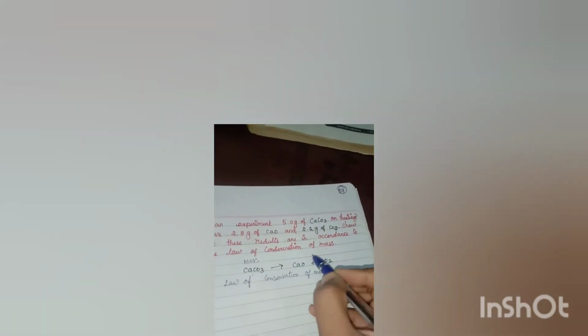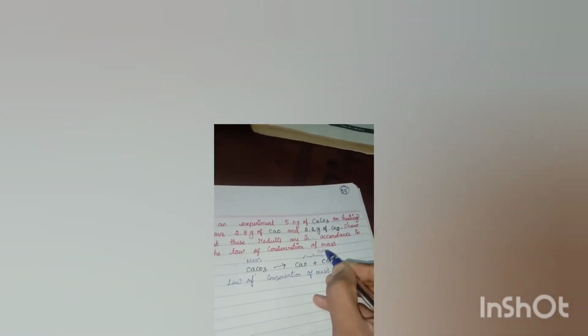So what is the reactant we have taken here? CaCO3, calcium carbonate. So this substance's mass is equal to the total mass of these two products. That one we have to prove. Okay, so what is the weight they have given?